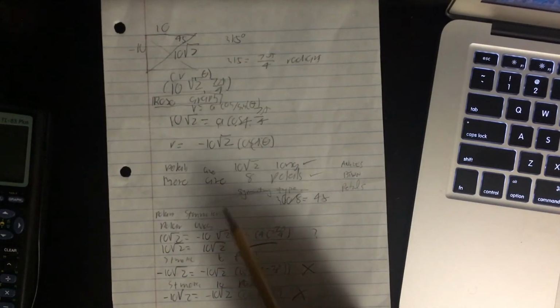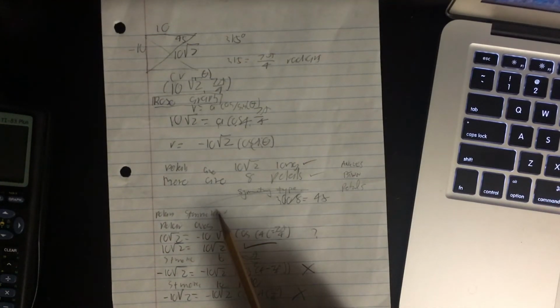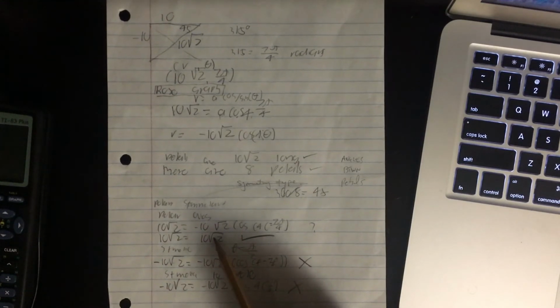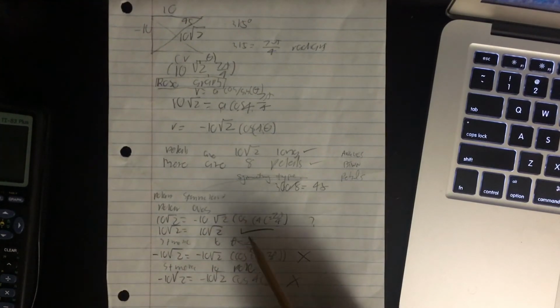Also, I tested symmetry. So it is symmetrical to the polar axis because once you plug in negative theta, this equation checks out. The equation checks out, but it is not symmetric to the line theta equals pi over 2 and not symmetric to the pole, because after plugging in the corresponding values like negative r's and negative thetas in various spots, they do not equal each other, so they're not symmetric.